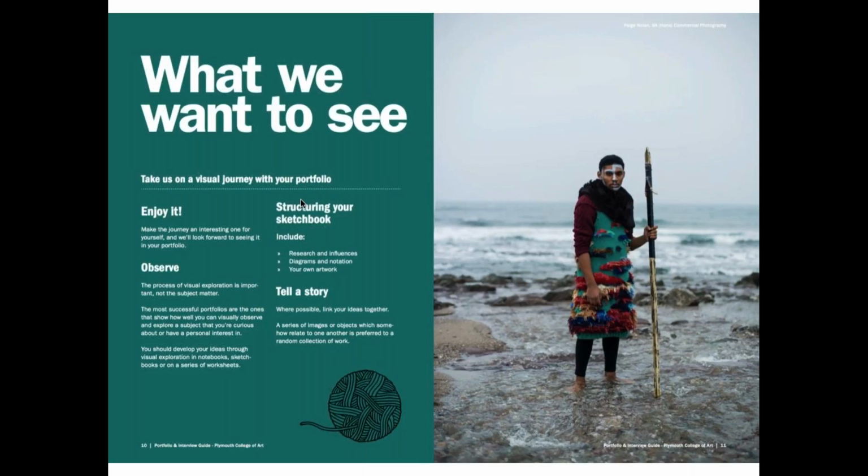It's really nice to see a portfolio flow, so maybe starting off, if they've got some photographic work, keeping the fashion photography together, or if they're a painter, keeping the expressionism together, and that flows within the portfolio. So that's another way of making it a really great visual journey.